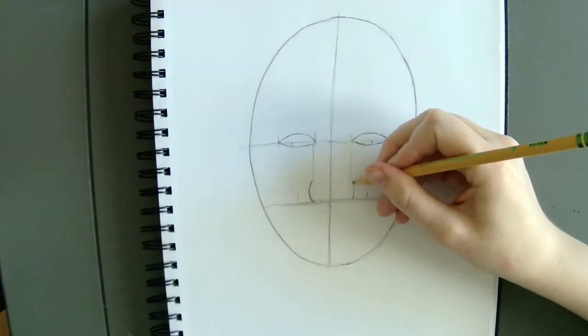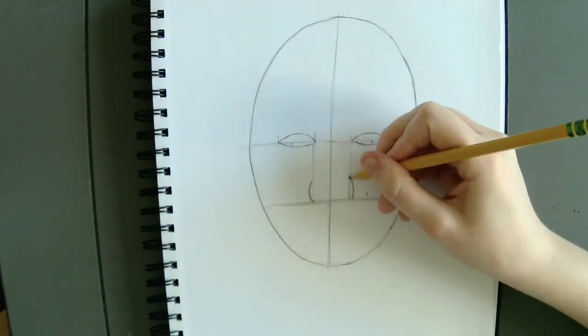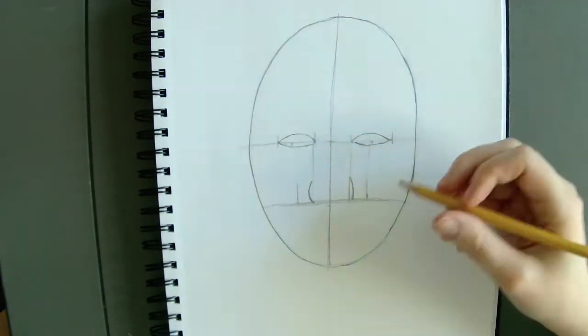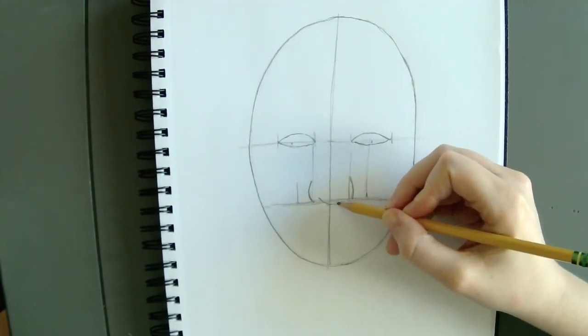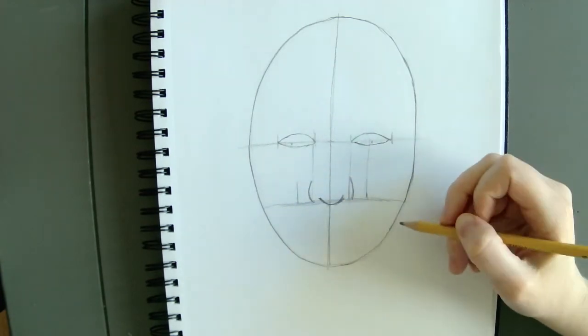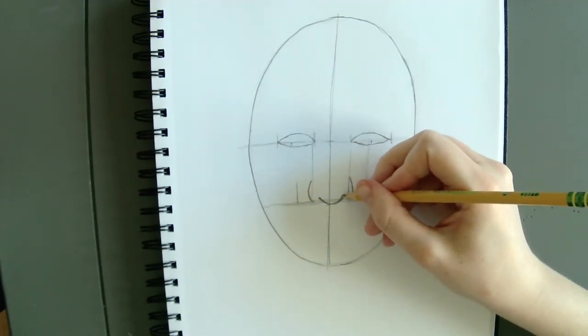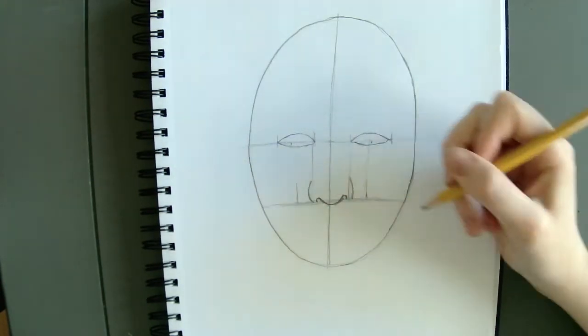And hopping on down to those second set of measurements we made, sides of the nose kind of look like parentheses. So decide between those measurements that I made earlier, so from the corner of the eye out to the center, where are the sides of your nose going to sit? And then after you have that, fill in the center of the nose with this smile shape, and then add a little hook on either side for the nostrils.